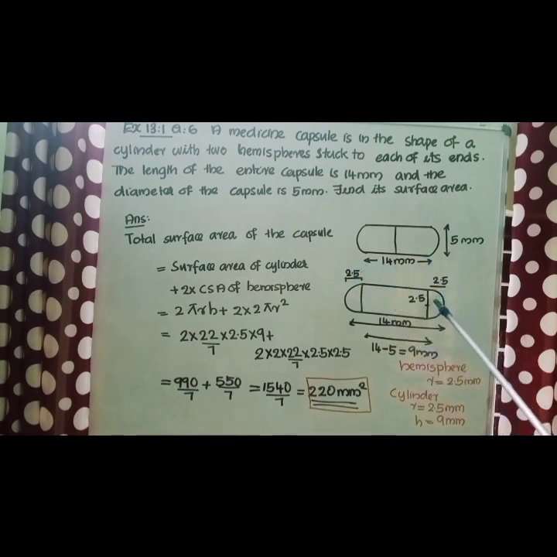Here also one hemisphere. So there also the height of the hemispherical portion is 2.5 millimeter. The total length is 14 millimeter. Both the ends, 5 millimeter is for the hemispheres. So the length of this cylindrical portion is 14 minus 5, that is equal to 9 millimeter.